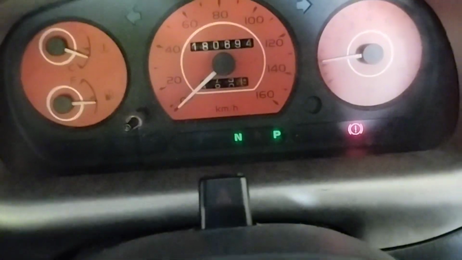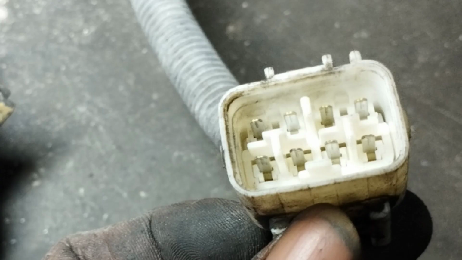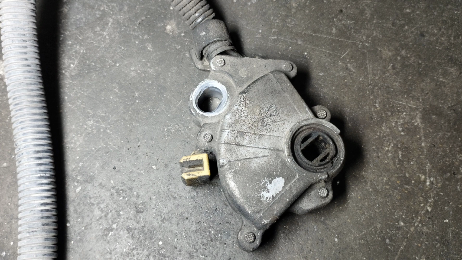What are the common causes of this problem? What to check to solve the problem? 1. Check the dashboard meter. 2. Check the connection socket of the wiring. 3. Transmission position gear selector switch.